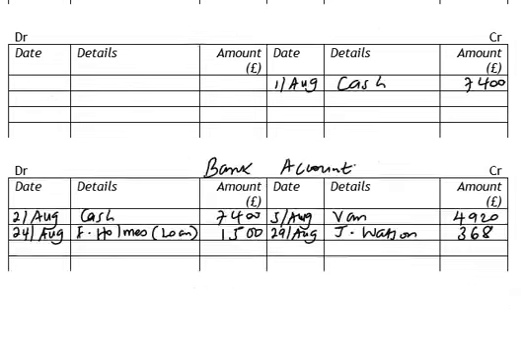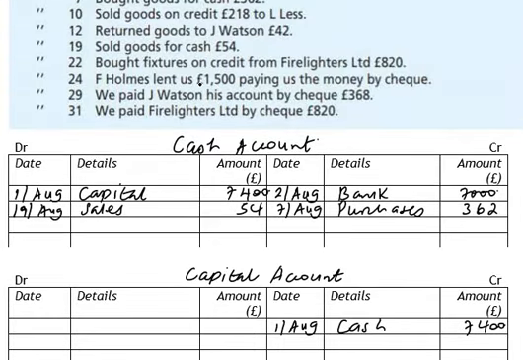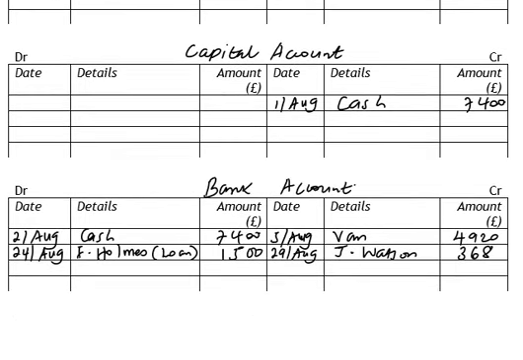Then what next? We paid Firelighters by check, 820. Still, this is through the bank, so our bank account reduces. This is on 31st. That is Firelighters. We are paying how much to Firelighters?